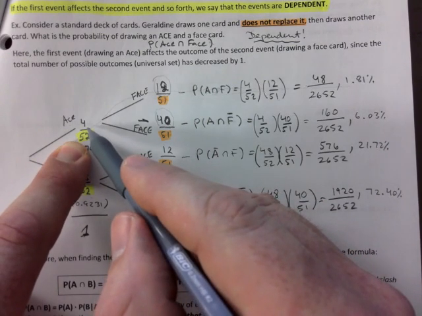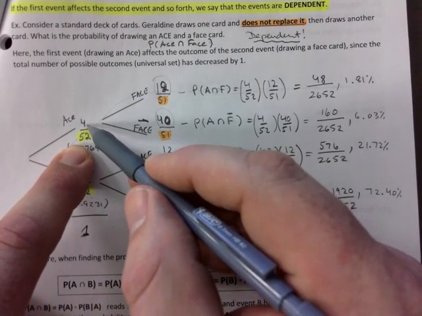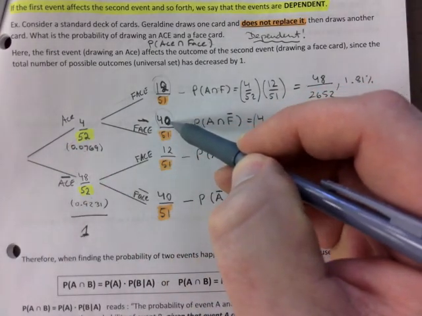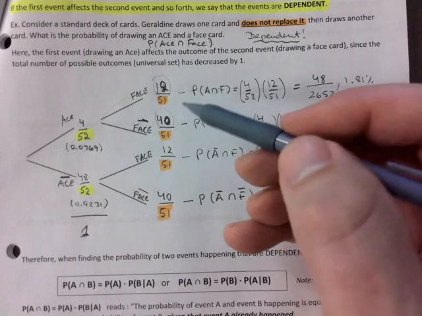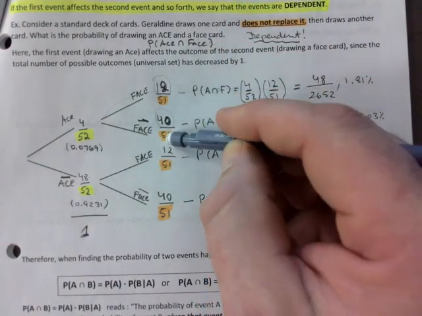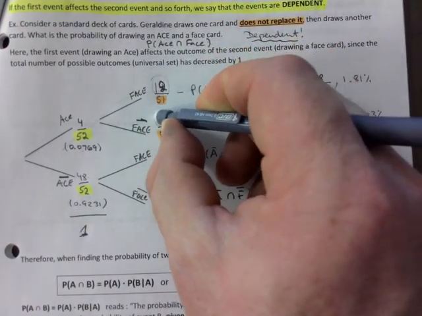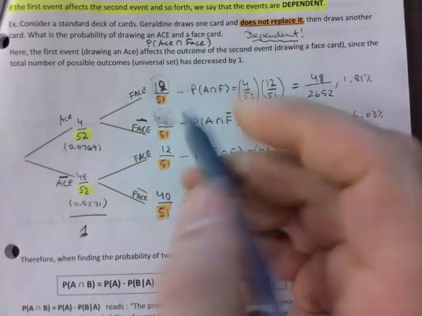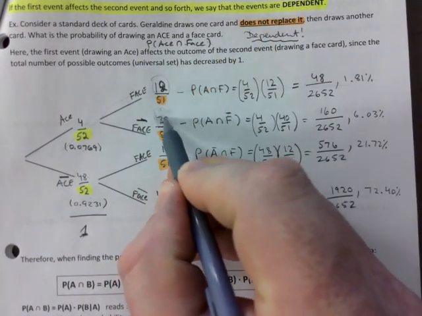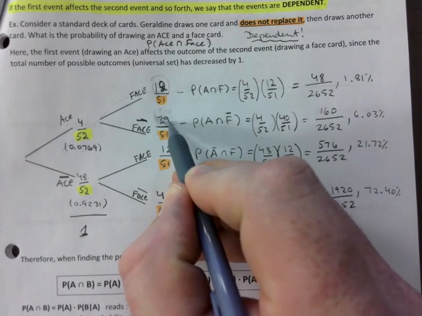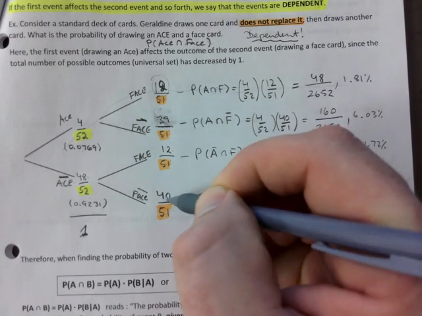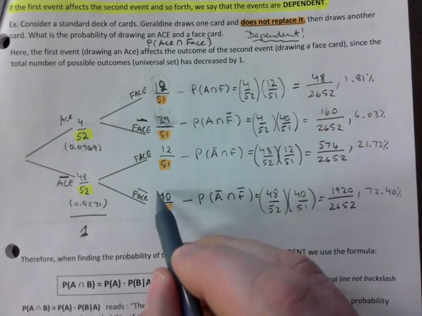Can I do this again? So you follow 4 out of 52, 48. Is that where you were asking me why I got 40? Because it's 51 minus the 12. Thank you. My students are so much smarter than me. I like it. Yes. So this is 39 as well.